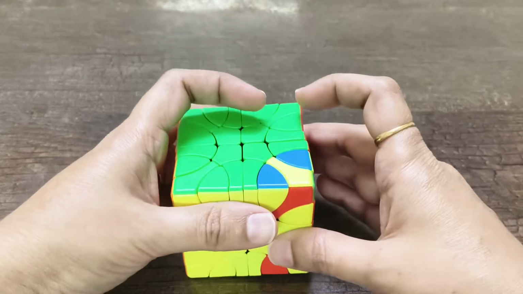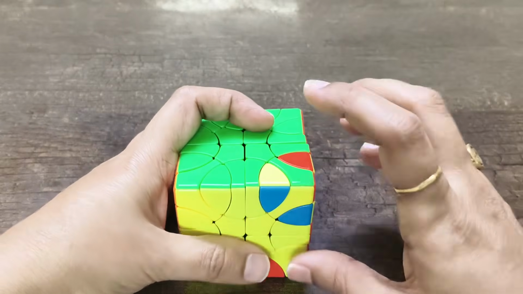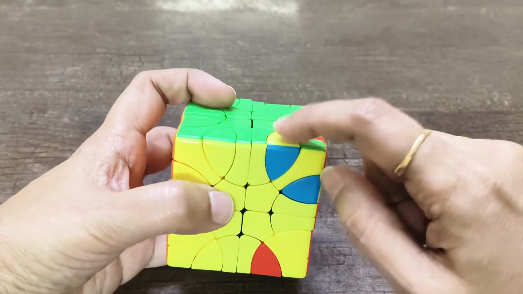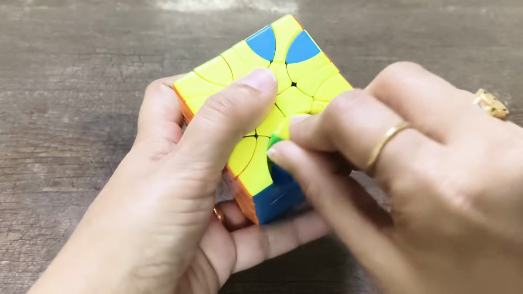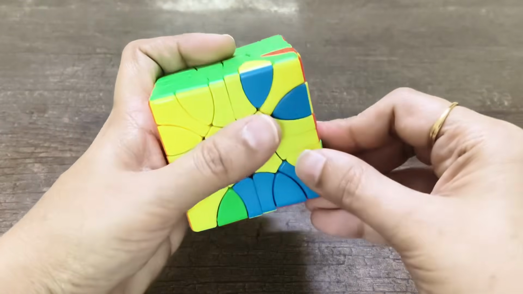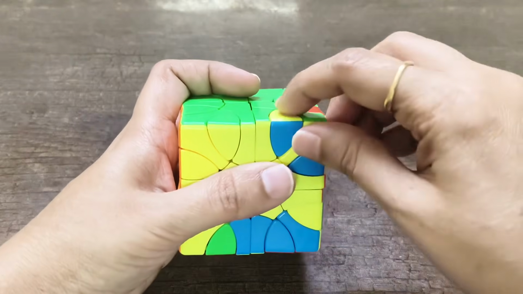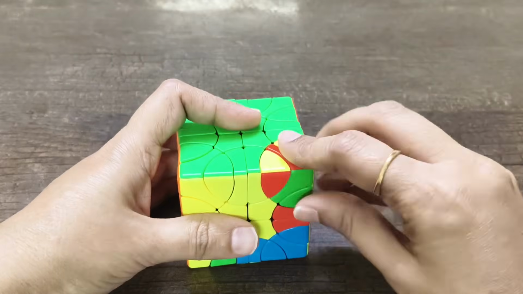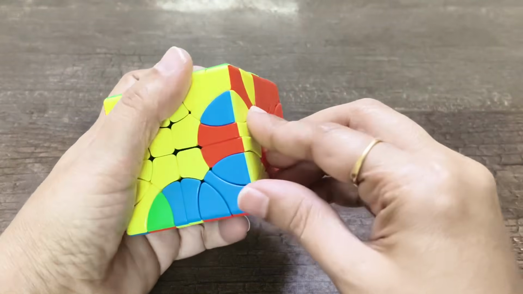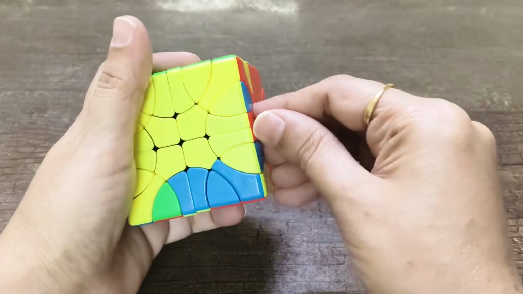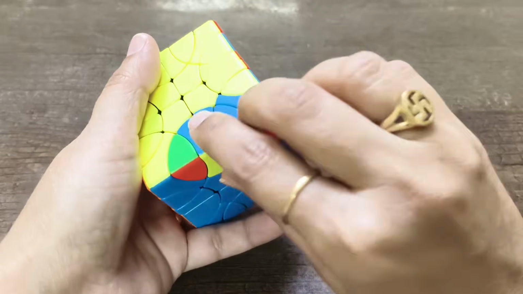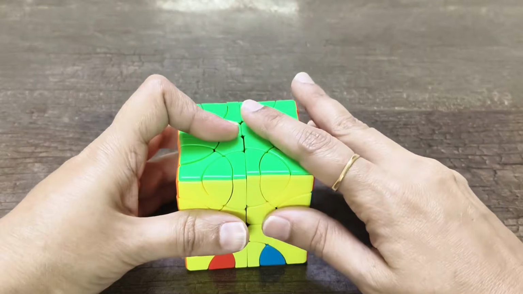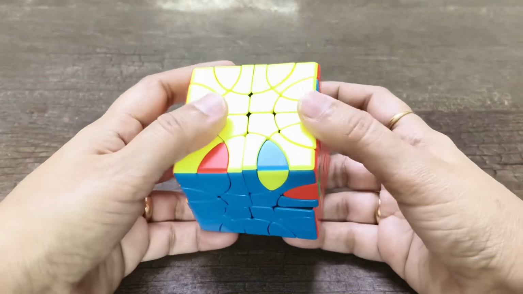I'll rotate this and I'll rotate this. Fine. See, everything else is looking disturbed. It's okay. Now this green needs to go here, correct? So again I will rotate. Now I will rotate this and I'll take it here. Okay, I'll rotate. This is yellow, blue. I'll rotate and I'll rotate. Fine. Now what do we need over here?